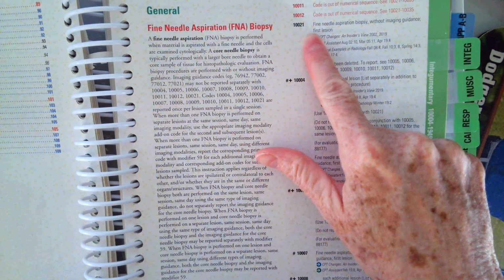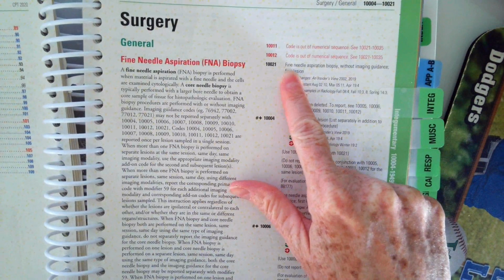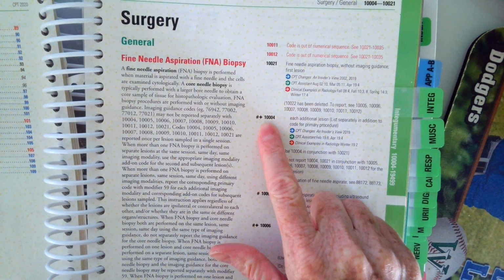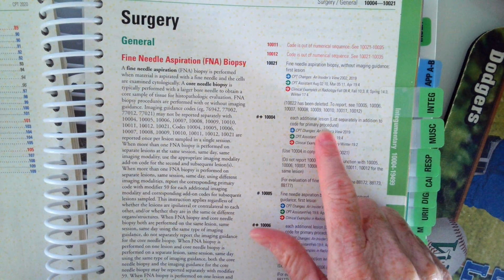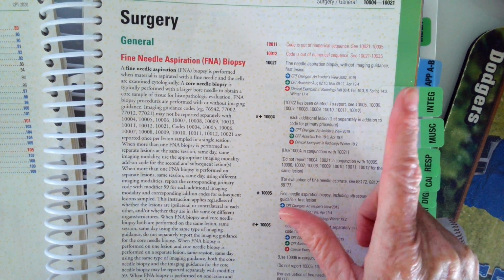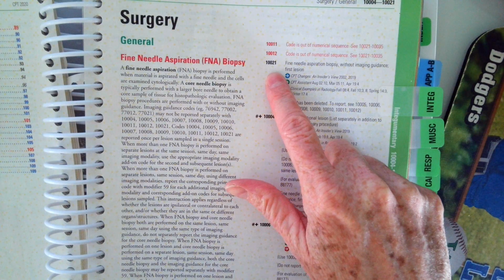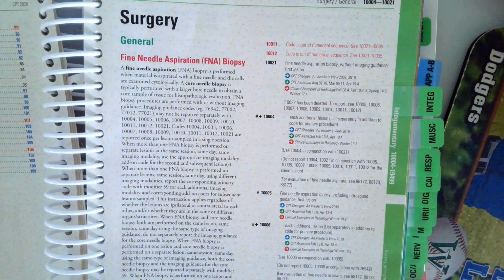And fine needle is right there, the 10021. We can see that the 10004 is an add-on code for each additional lesion. Since we just did one lesion, we would do the 10021.